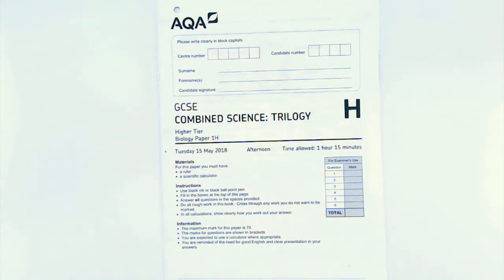Hello there everyone. I thought I'd again continue working my way through the past papers. Today we're going to do the Biology Paper 1, a higher tier paper. Now I've already done the foundation tier of this paper from 2018, and remember that with the foundation and the higher paper there are crossover questions which apply to both.